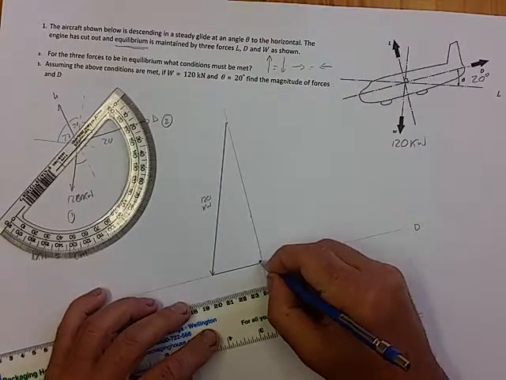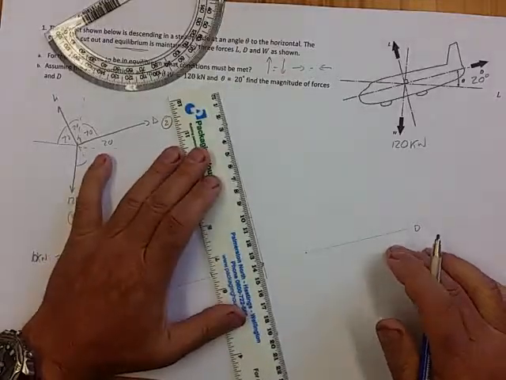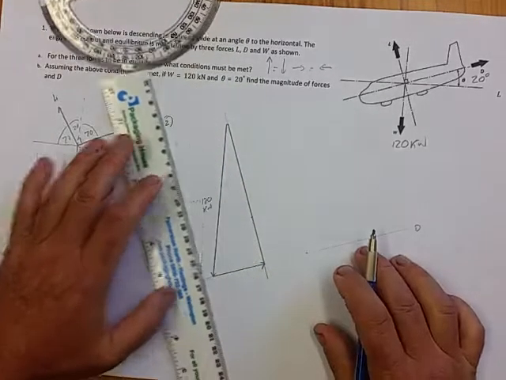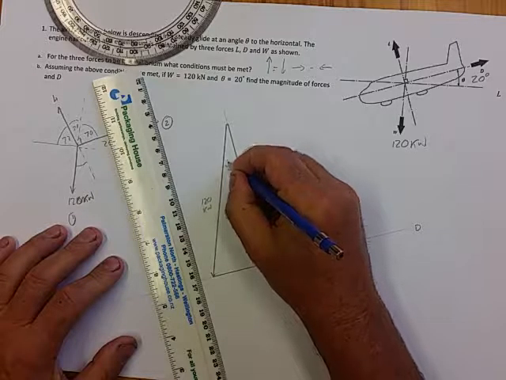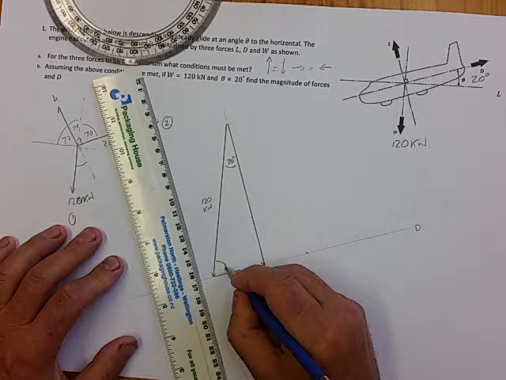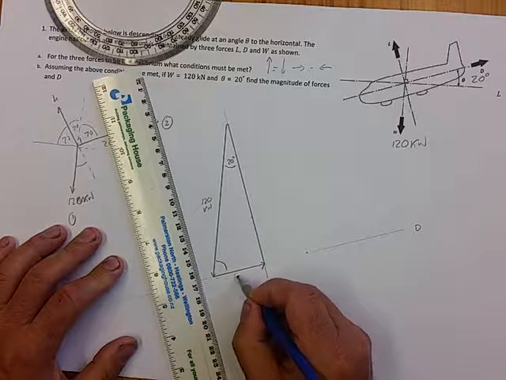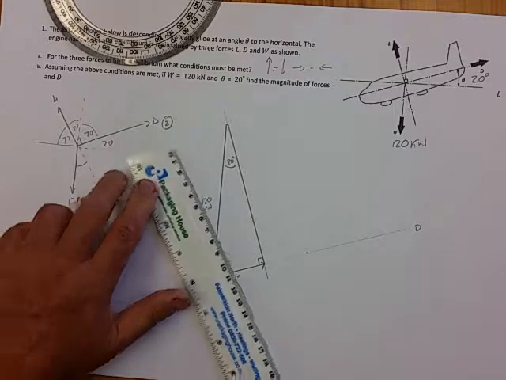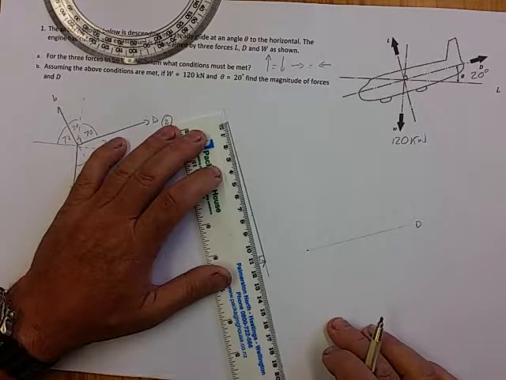We know the arrows are head to tail. We know that that angle there is 20 degrees. That angle there, because that one's 20, will be 70. That's a right angle, and we can simply measure them now.